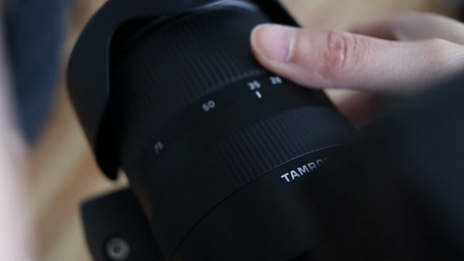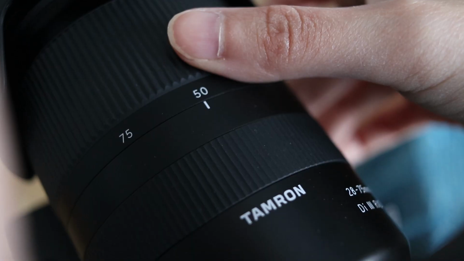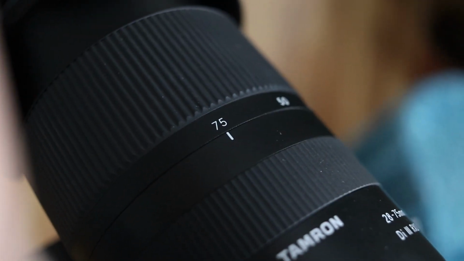So if I just zoom in with this zoom lens, you can see how it starts to get a little bit tighter. So this is now at 35. And then I'm going to go to 50. Gets a little bit closer. And then at 75, he is now super, super close.